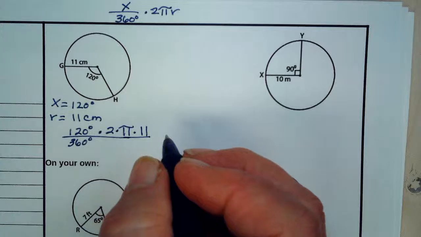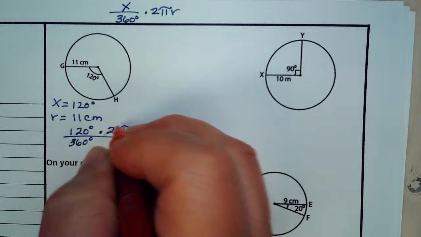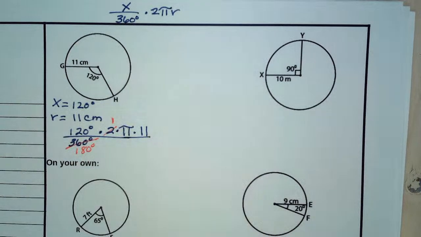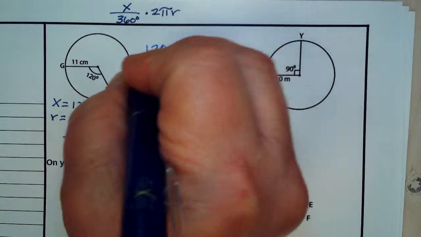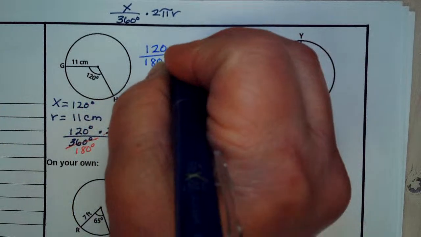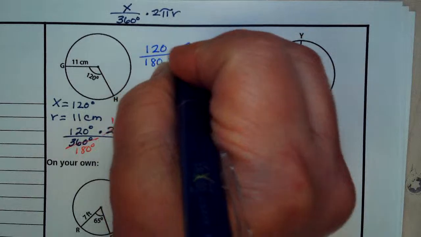Okay, I can divide it in half. 1/2 of 360 will give me 180. So now I've got 120 degrees over 180 degrees times pi times 11.